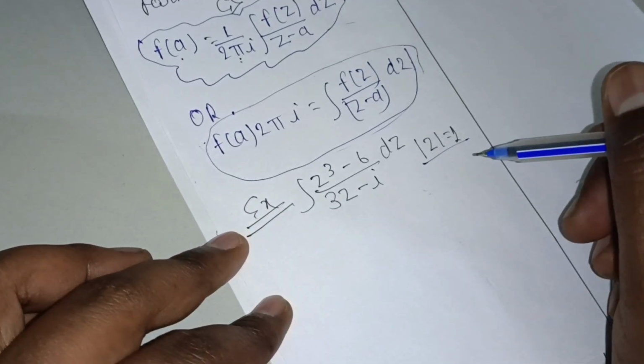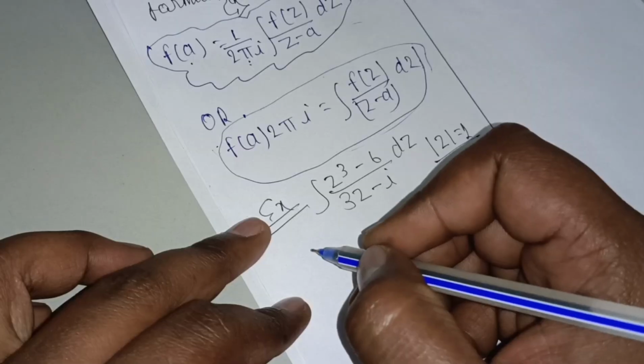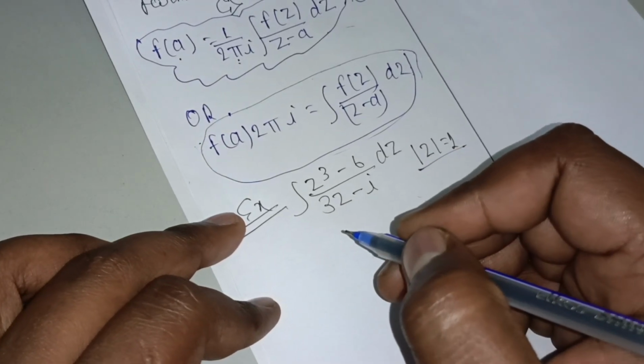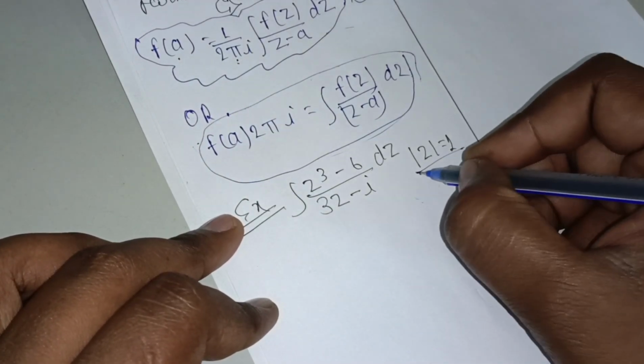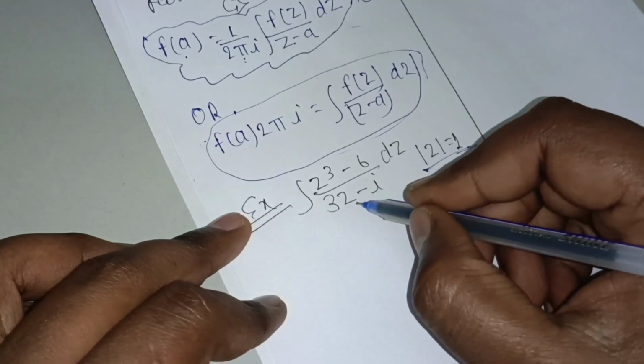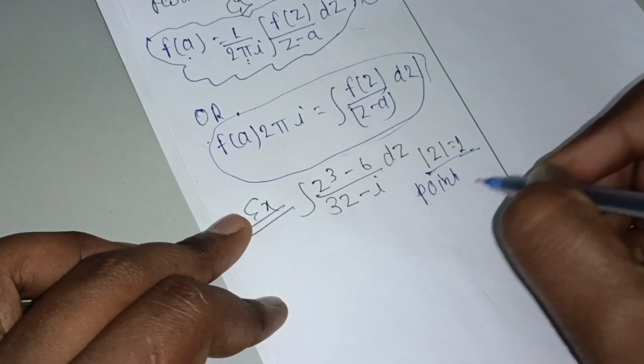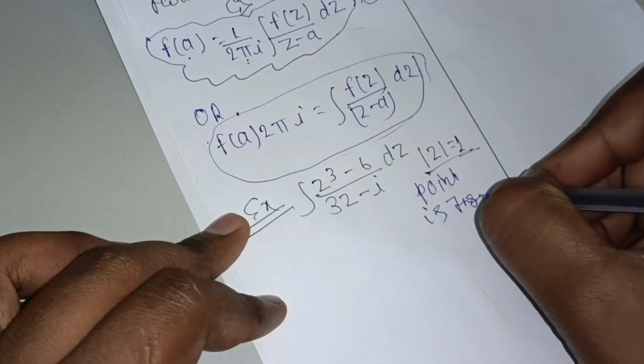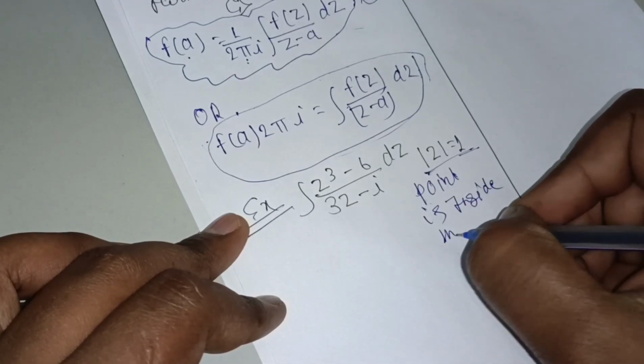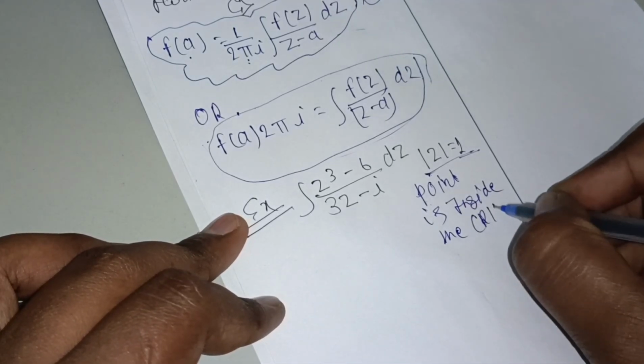Here z is equal to i by 3, which means the point is inside the circle.